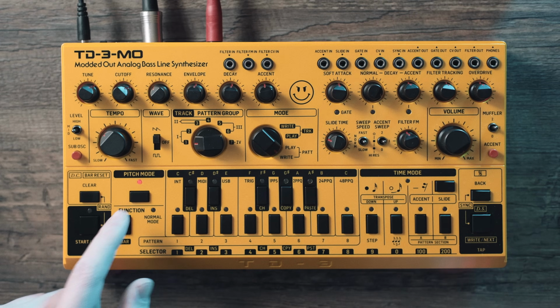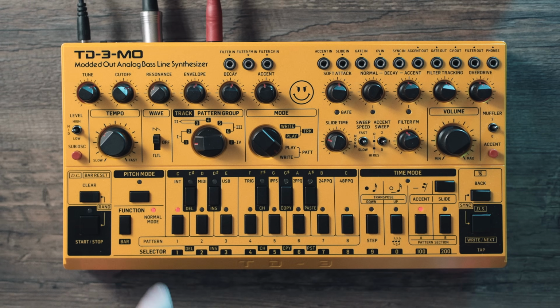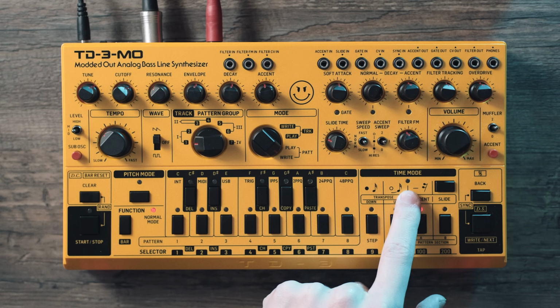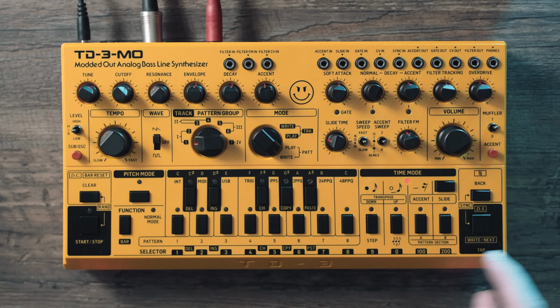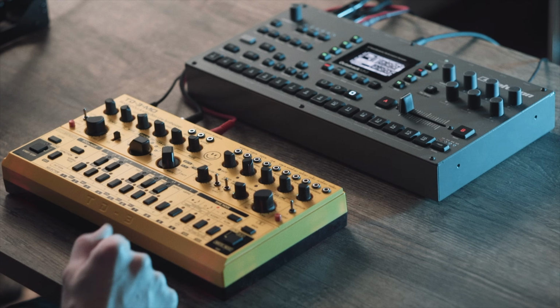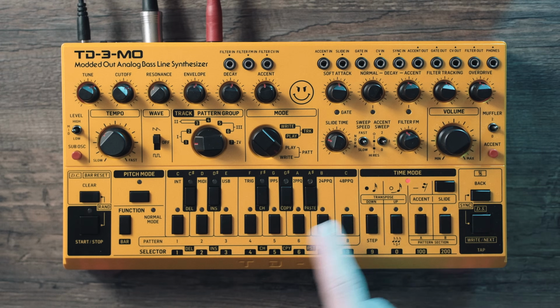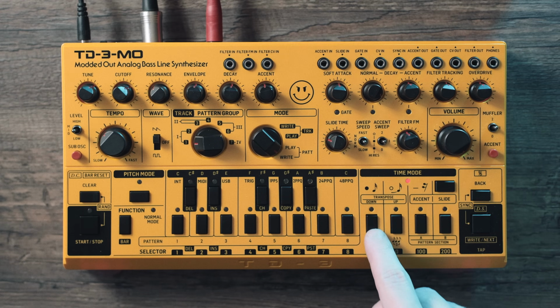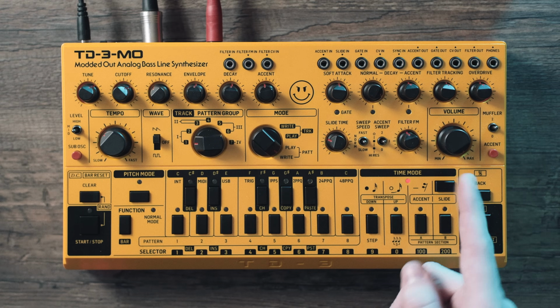So I used 16 steps, and now if I go back into normal mode and press play, I should hear absolutely nothing, even though I created a pattern already. So now what I do is I go into time mode. And here, for each of the 16 steps, I have to select the timing. And in my case, I want all of these 16 steps to be a 16th note. So I press the step button 16 times.